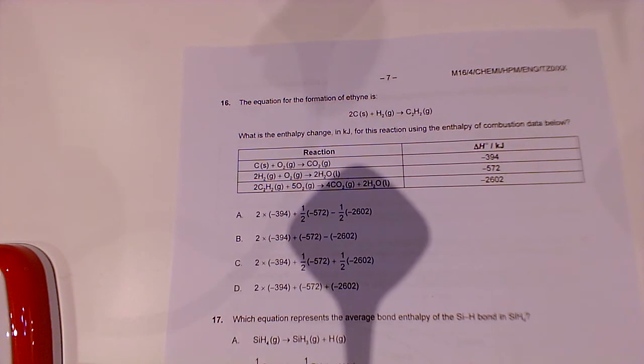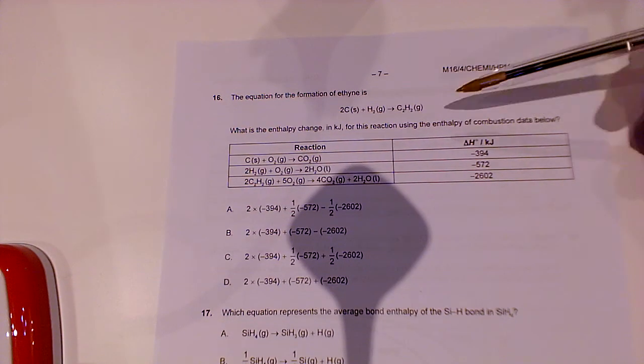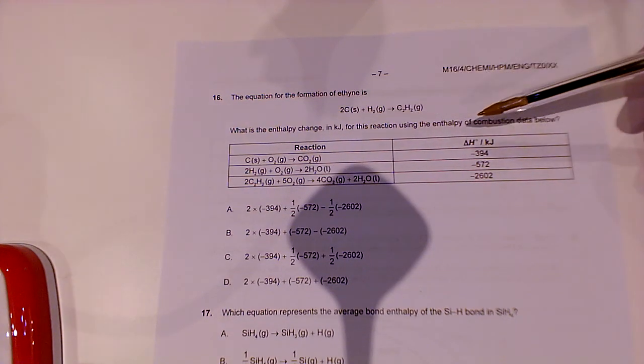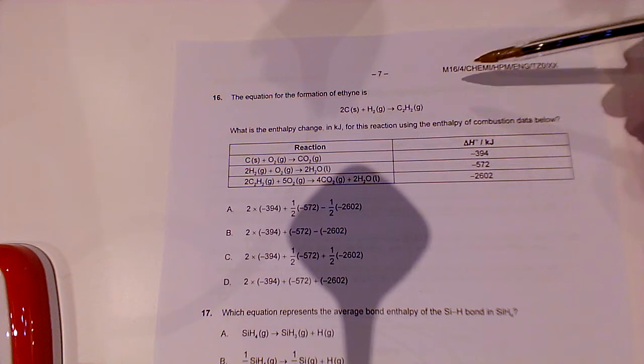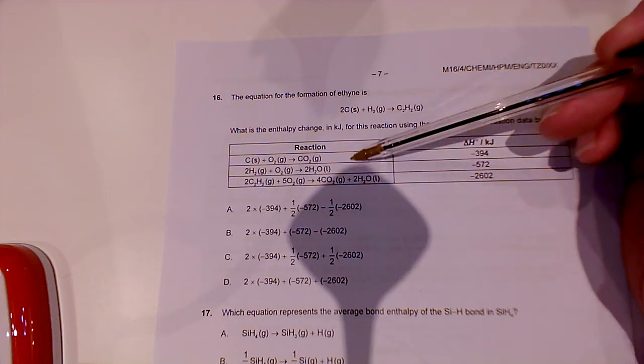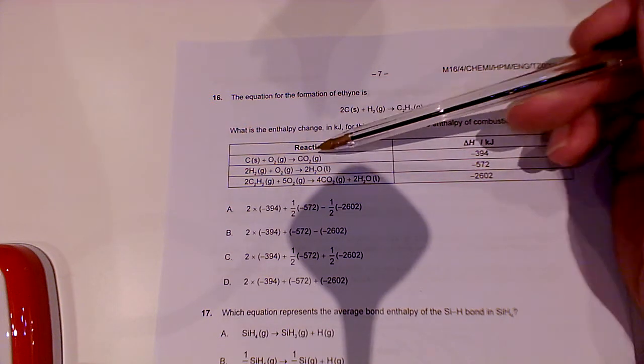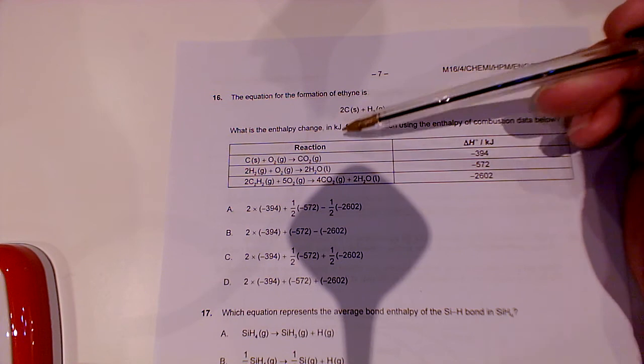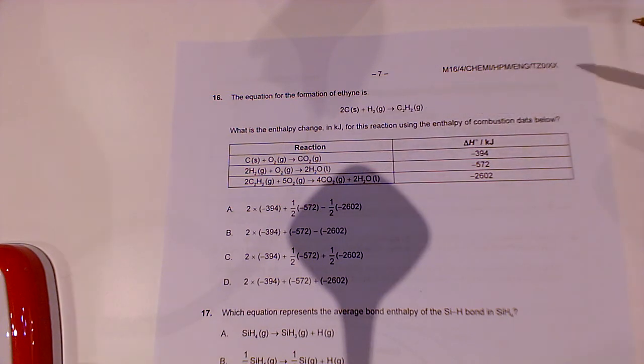Okay, number 16, Hess cycles. There's a few approaches to these. You can try to create the Hess cycle, but a nice way, which I quite like and is quite straightforward, is to logically arrange these equations based on whether they are reactants or products and how many there are.